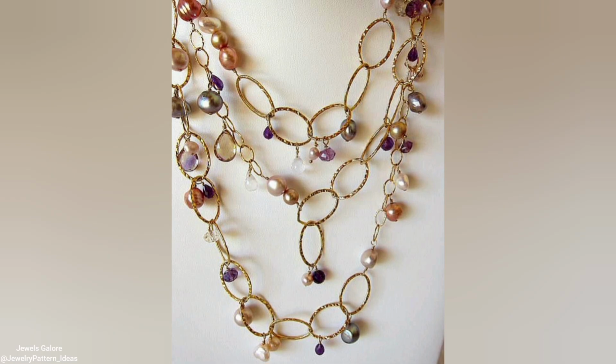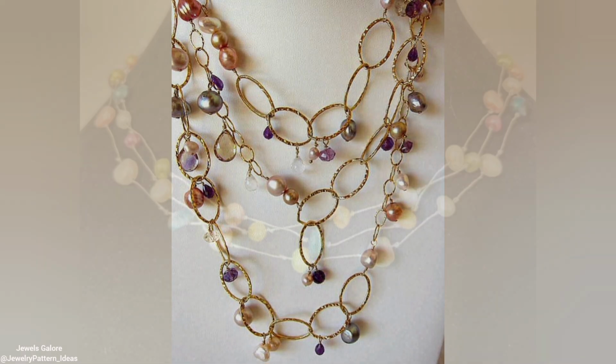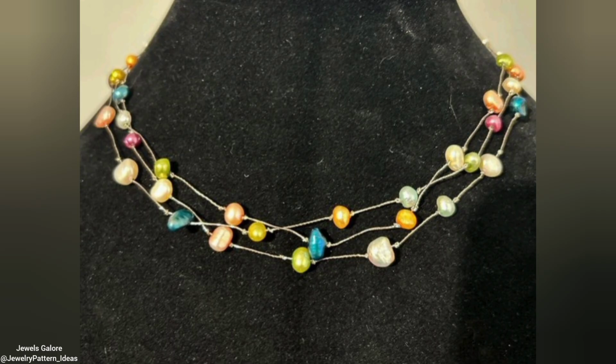Multi-layered chain with large textured gold loops, dangling pearls and gemstone drops, amethyst, quartz, etc., attached intermittently to loops. Open, airy pattern with spaced charm accents. Light, minimalistic, and whimsical. Thin, transparent double strands with multicolored pearls evenly spaced. Floating illusion style with no defined symmetry.